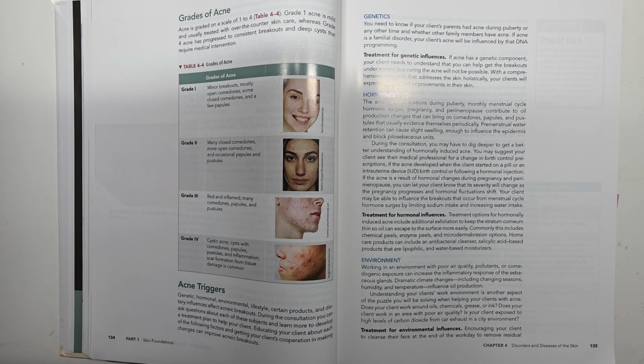Understanding your client's work environment is another aspect of the puzzle you will be solving when helping your client with acne. Does your client work around oils, chemicals, grease, or ink? Does your client work in an area with poor air quality? Is your client exposed to high levels of carbon dioxide from car exhaust in a city environment?